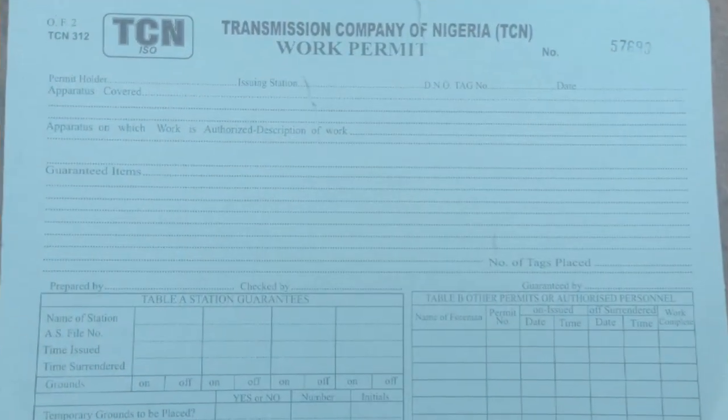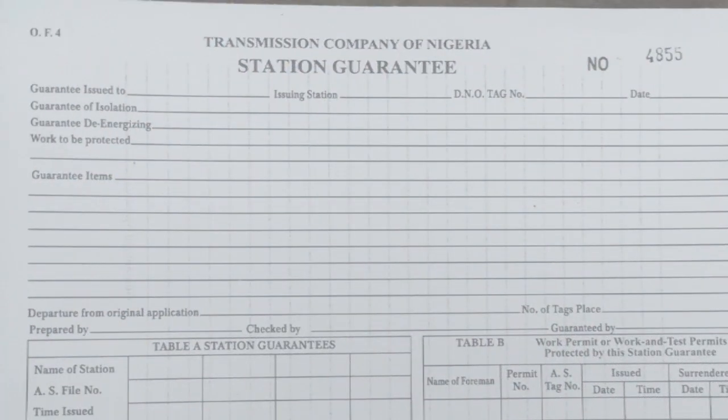So the next is OF4. OF4 is the station guarantee, and it is white in color, and the operational tag accompanying the OF4 is OF8. So what is its function? It is used to establish guarantee conditions. So we don't issue it to personnel. Station guarantee is not issued to personnel, it is issued to a station.